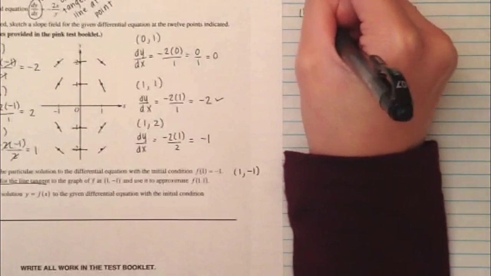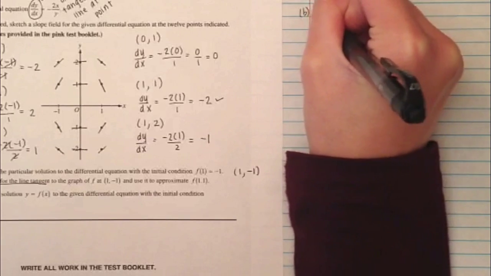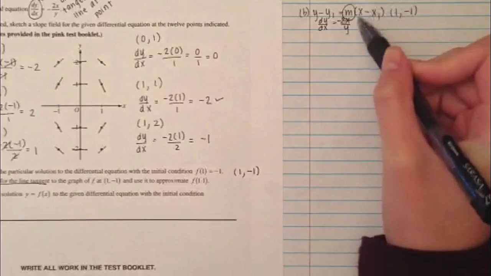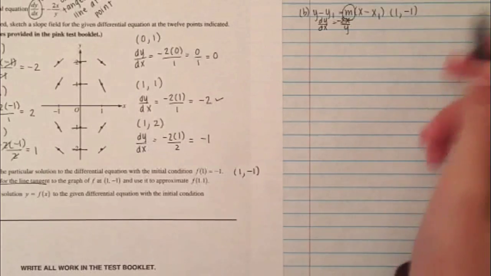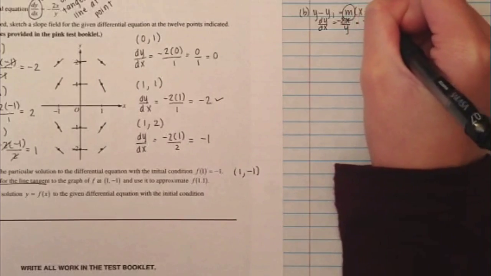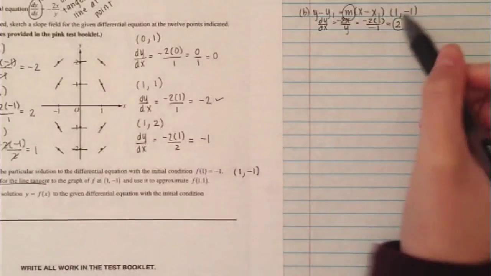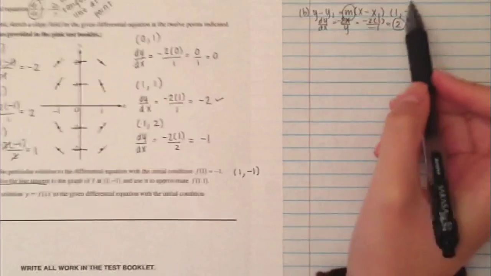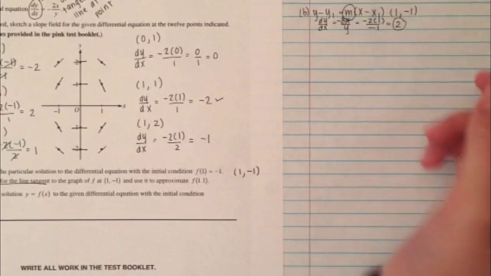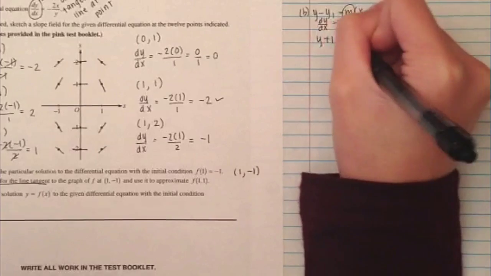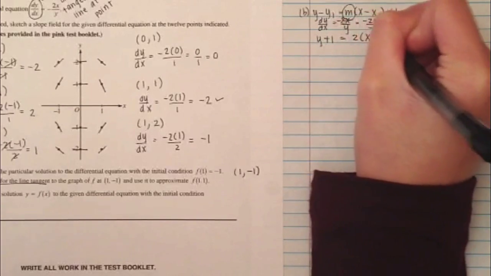So you do dy over dx equals negative 2x over y. And the x and y are the x and y. So you do negative 2 times 1 over negative 1, and you get 2. So then you can use the slope and the point and plug into the point slope form to get your equation. So y plus 1 equals 2 x minus 1.